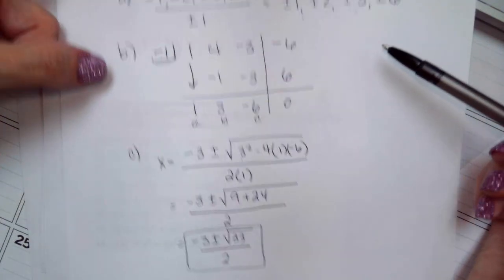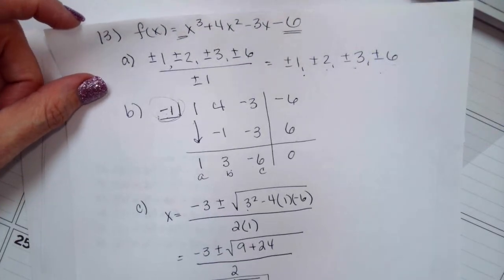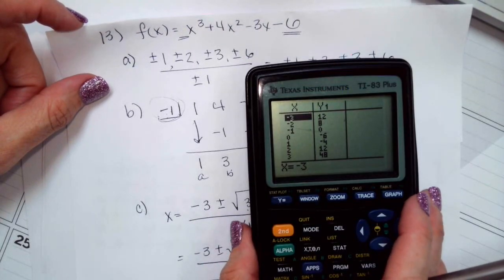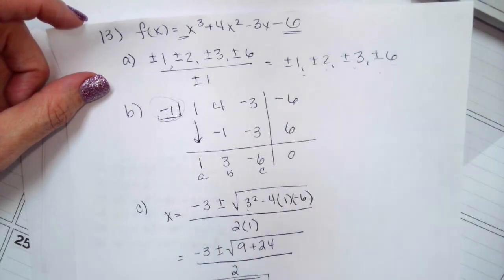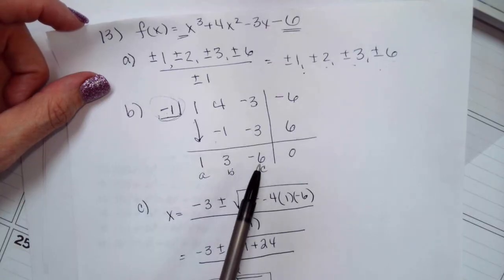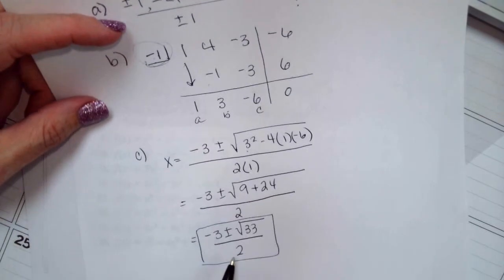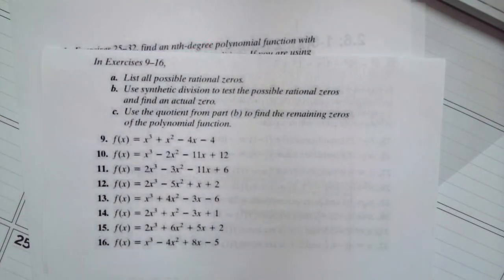So listing your possible zeros, doing synthetic division, using the graphing calculator to find one of the zeros, and then taking whatever this 0 is and doing the synthetic division to break it down to the quadratics, and then using the quadratic formula to find the remaining 2. Okay? All right.